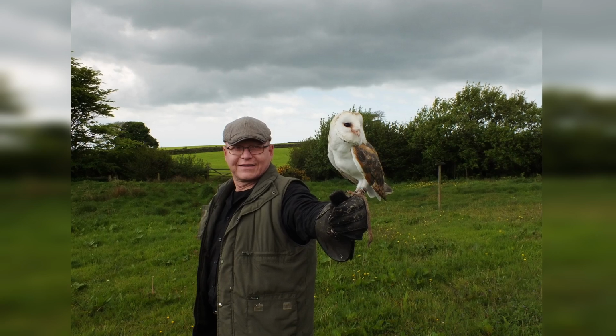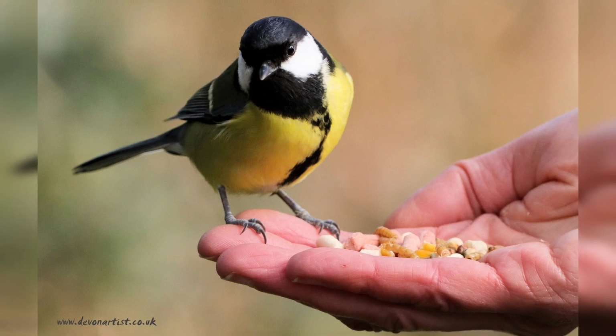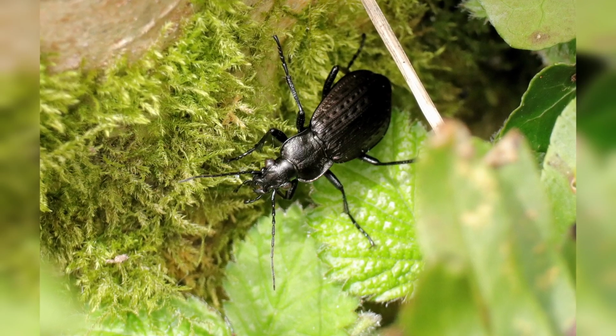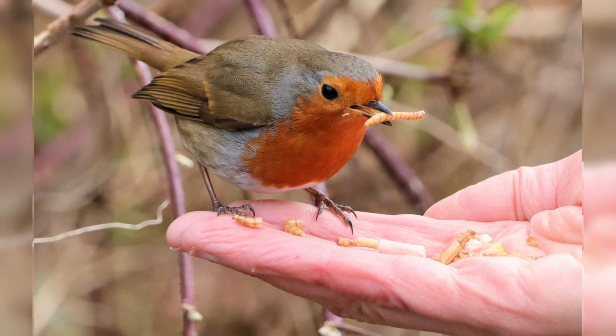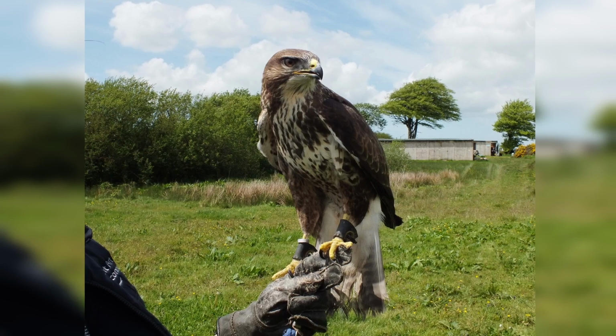Now, another good way of taking photographs of wildlife is having them in your hand. This way you can get a really good close-up photograph, even with your mobile phone. Be it something like a beetle, a butterfly, or even a bird. A bird? Yes, some birds will land on your hand. Depends how tame they are, of course.